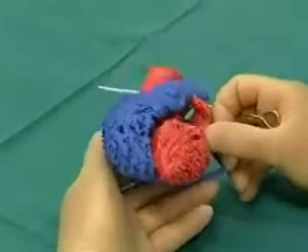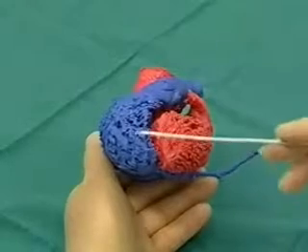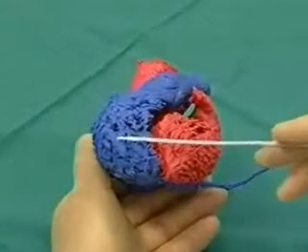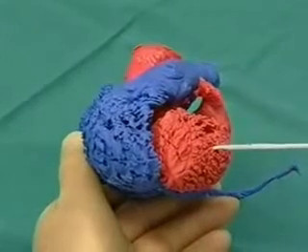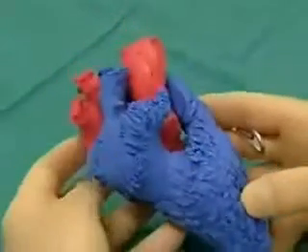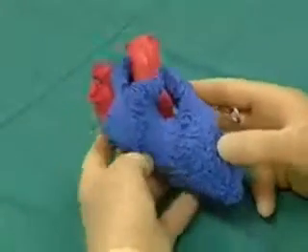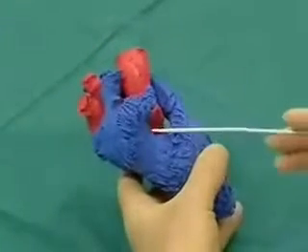And if I rotate the heart to left anterior oblique orientation, you beautifully see how the right ventricle is anterior, or in front of its left-sided counterpart. If I put the heart back, you see that exactly the same goes for the atrial chambers.